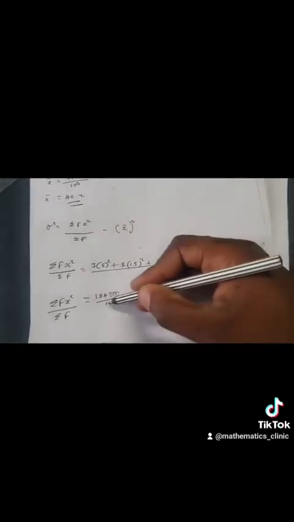184,500 over 100. So now, if we divide, 100 there, 100 there, what we are going to remain with is 1,845. That's what we're going to have. So if this is what we're going to put there, let's now find the square of that mean. It's 40.2 squared.